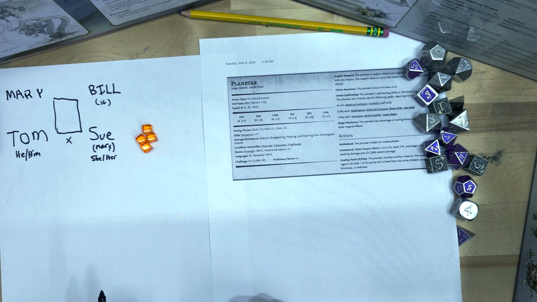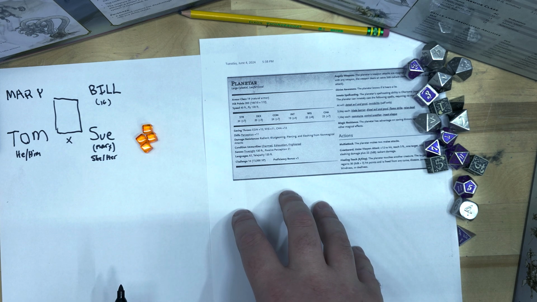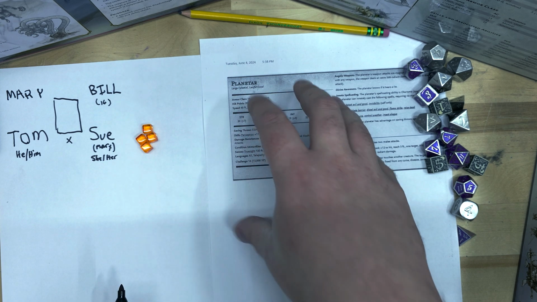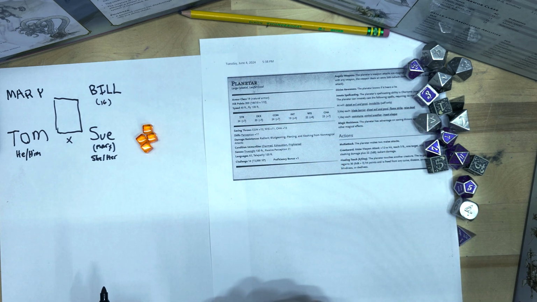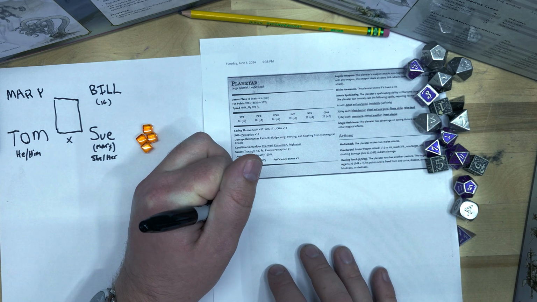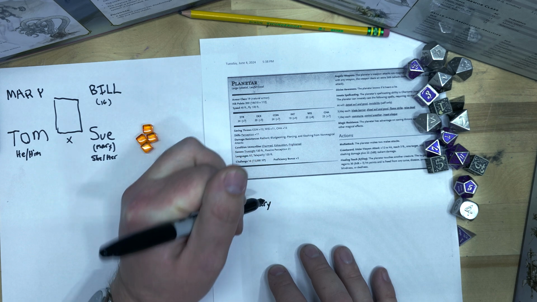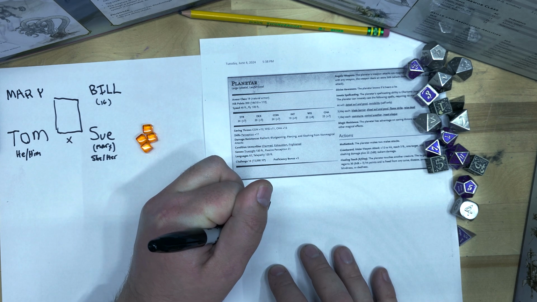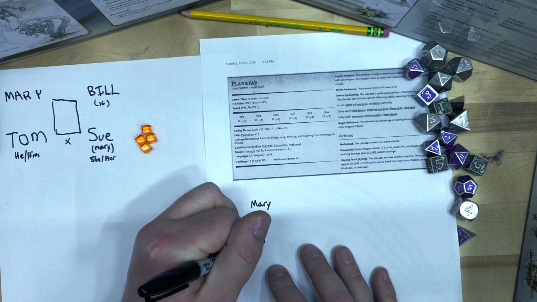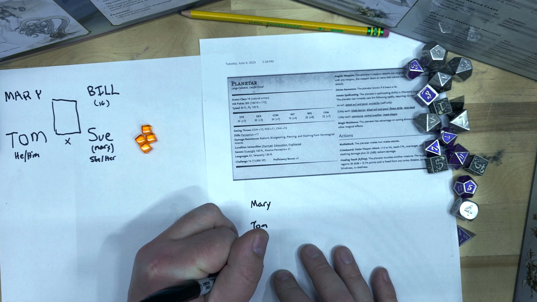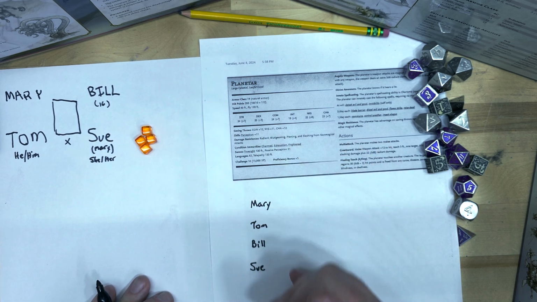Next up, let's talk about combat. Here we have our stat block. This is going to be where we're going to track our combat for this monster. So what I'm going to do is ask everyone to roll initiative, and then I'm going to write in order the initiative for everyone. And I will write their character name so that when I address them, say perfect table order, boom, boom, boom.